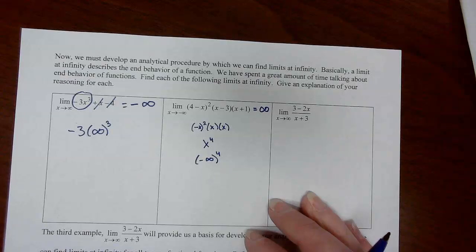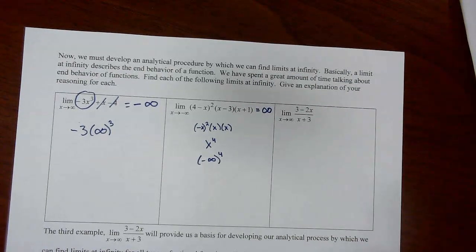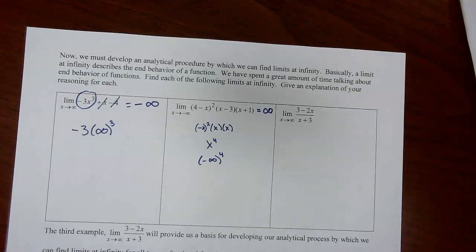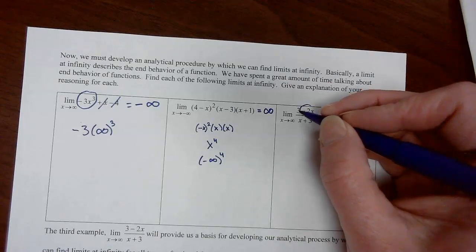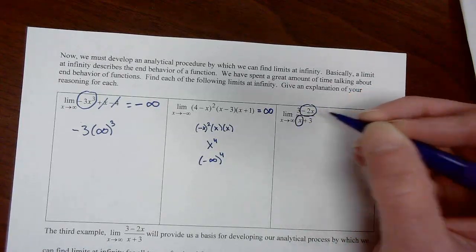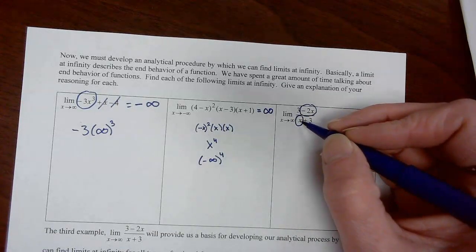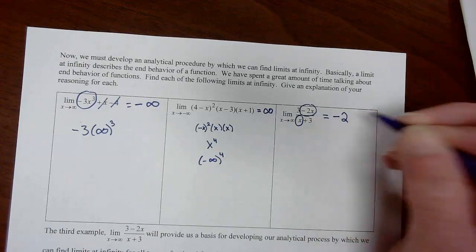Now let's look at this one. What is the most important part in the numerator and the most important part in the denominator? Well, it's really going to be the term with the biggest exponent, which in this case is just our x's. So I have negative 2x divided by x. I get negative 2.